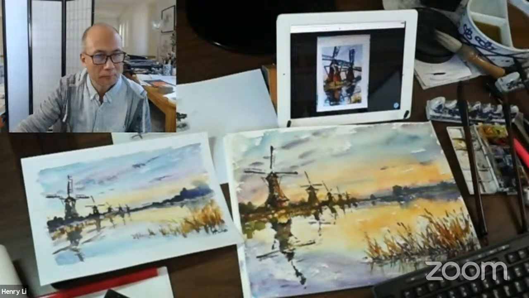I might put a glaze of something warm on that. That adds dimension to this. And then maybe throw it in the water. Oh, yeah, right, reflecting.